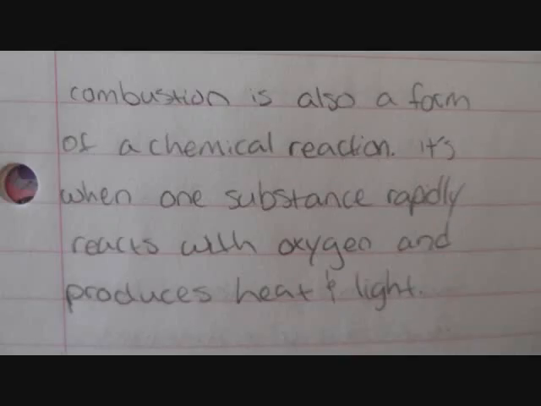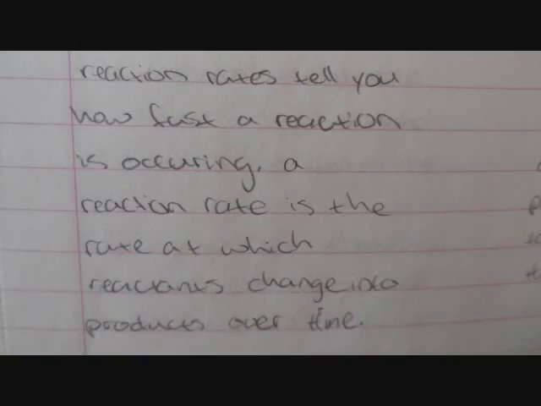Combustion is also a form of chemical reaction. It's when one substance rapidly reacts with oxygen and produces heat and light. Reaction rates tell you how fast a reaction is occurring. A reaction rate is the rate at which reactants change into products over time.